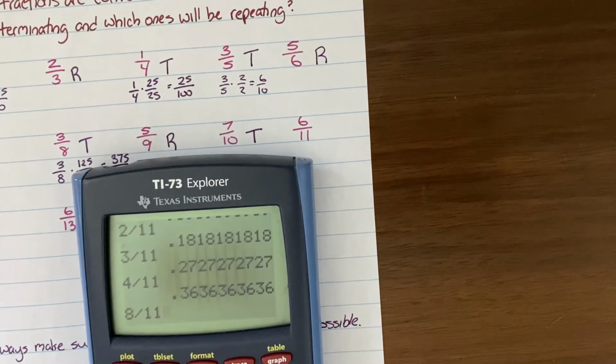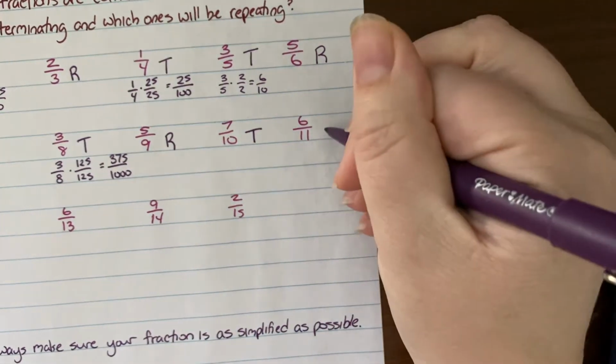Okay, so think, what's 8 times 9? 72. So 8/11 should be 0.72727272. Let's see if we're right. Look at that, 727272. So weird, huh? How about 6/11? 6 times 9 is 54. So 6/11 should be 0.545454. So weird, right? But 11 is a repeating decimal.